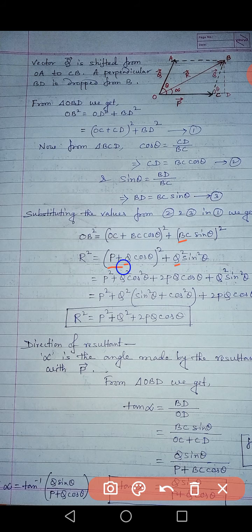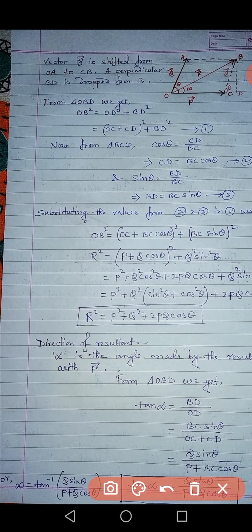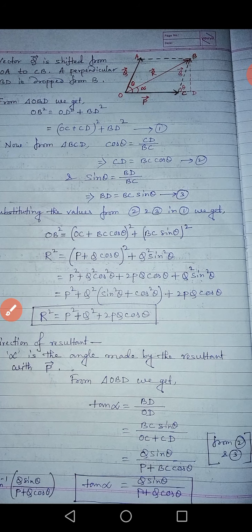Now this is in the form A plus B whole square. We will break it like A square, P square, B square means Q square cos square theta, plus 2AB, like this. Then next step, from this term and this term, Q square we can take common, P square will remain as it is, Q square is taken common, we have sin square theta plus cos square theta, and then we have this term 2PQ cos theta. Sin square theta plus cos square theta is 1, so it gives us P square plus Q square plus 2PQ cos theta is equal to R square.